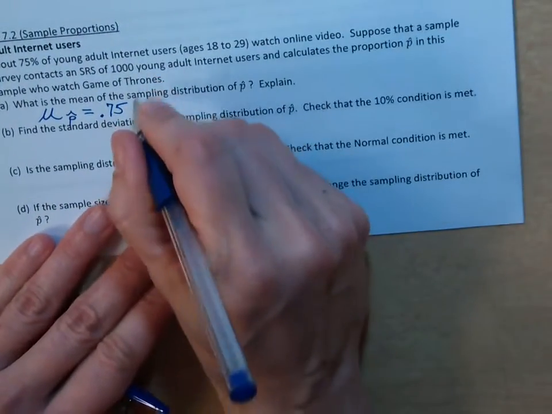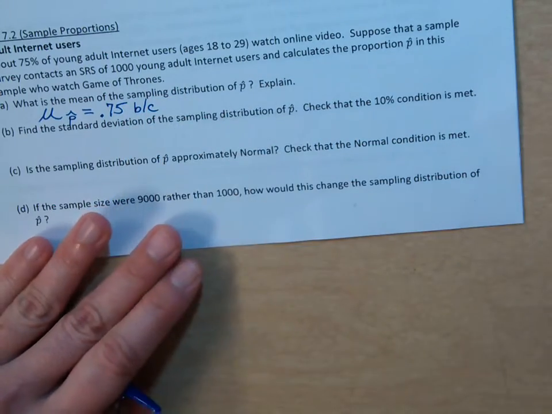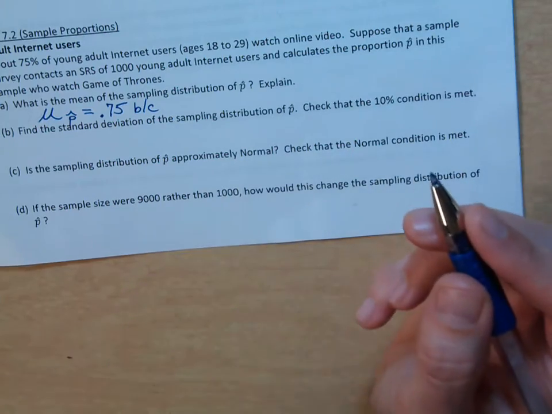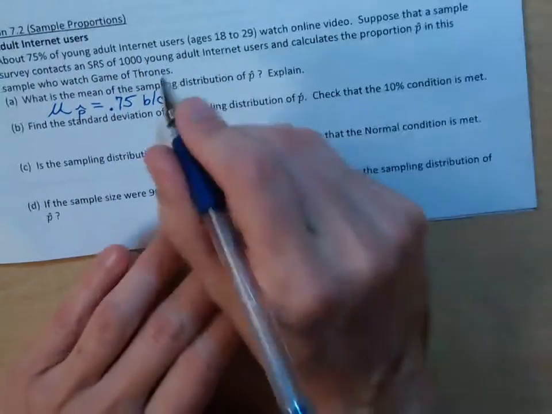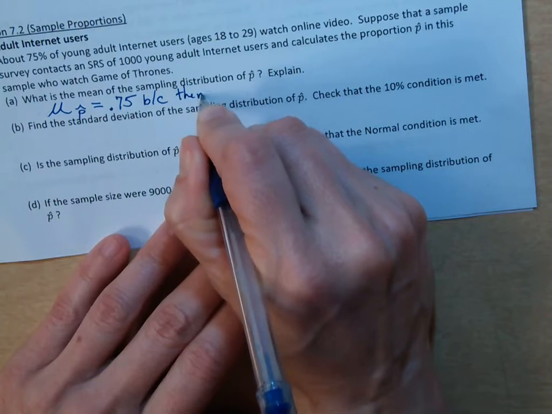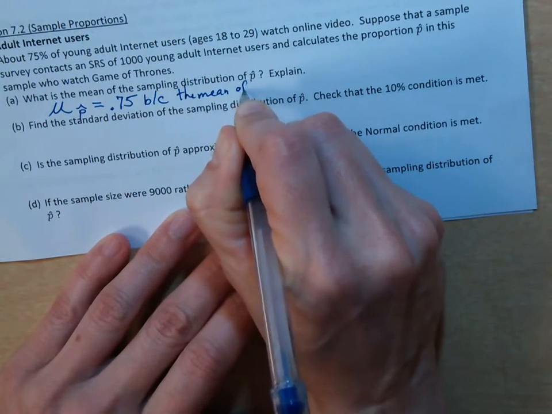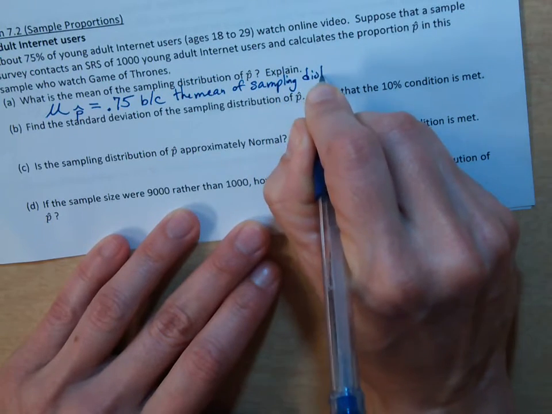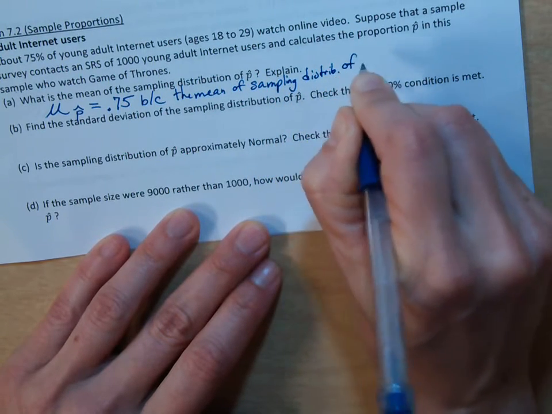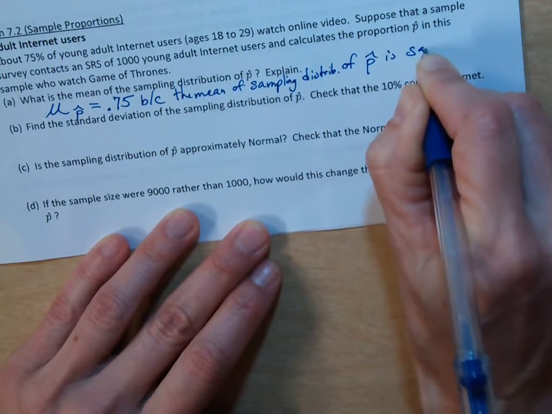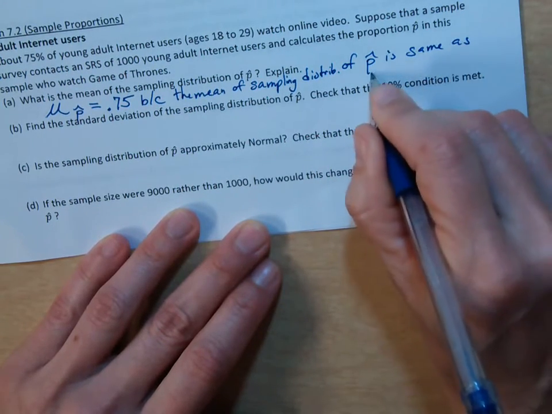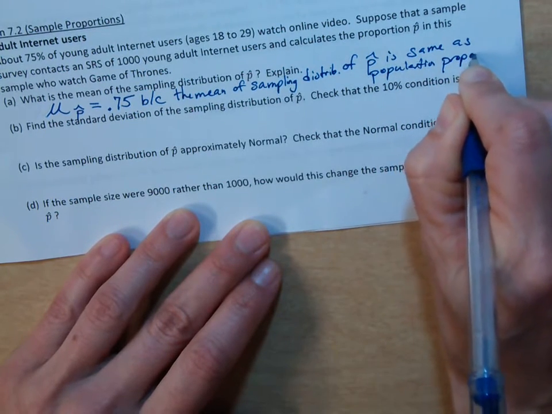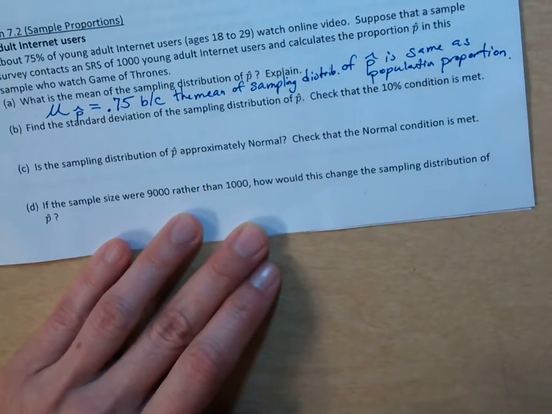The mean of the sampling distribution of p-hat is the same as the population proportion, and we were given the population proportion of 75%.